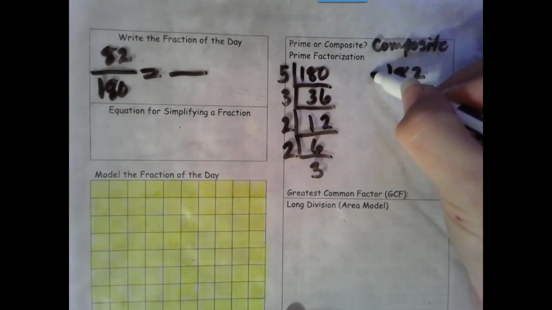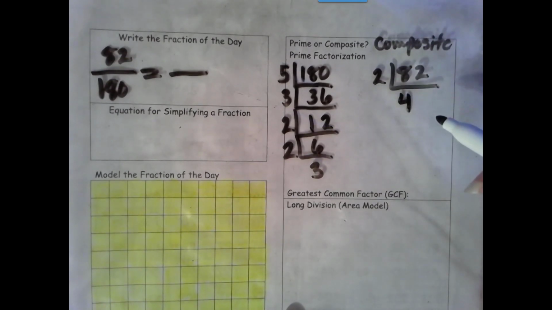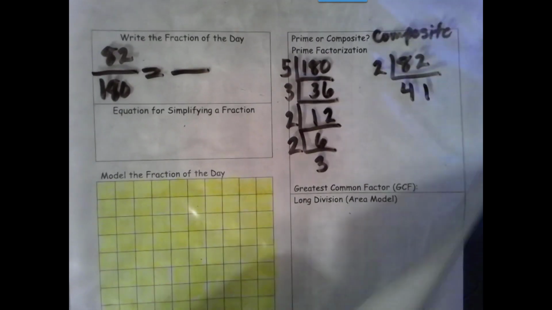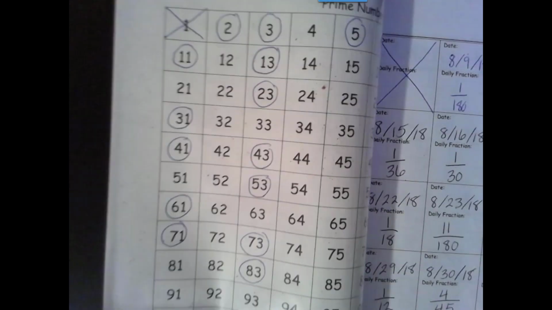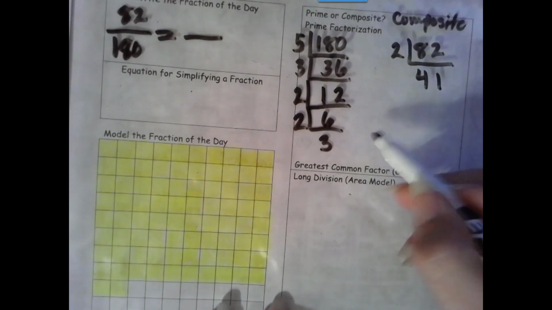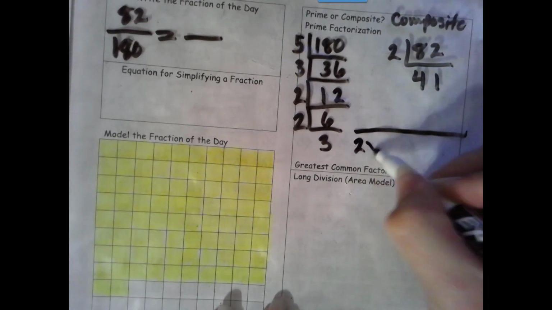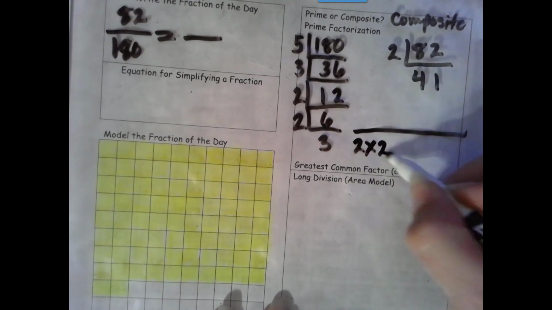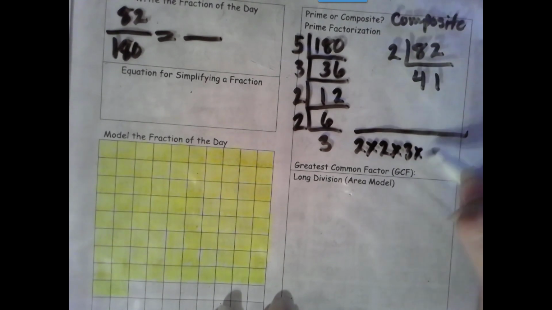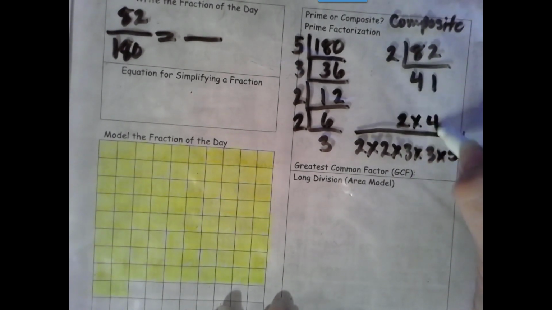82 is even, so I can divide by 2. I get 4 groups of 2 out of 8 and 1 group of 2 out of 2. And 41, I believe, is prime. Yes, it is. So when we get to a prime number, we are done. Let's go ahead and get down our prime factorization. 2 times 2 times 3 times 3 times 5, and 2 times 41.